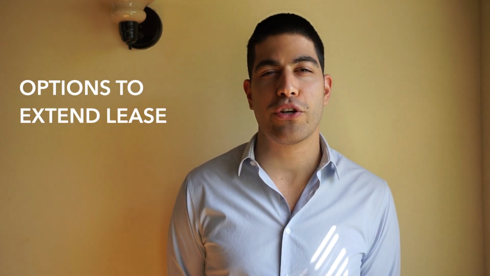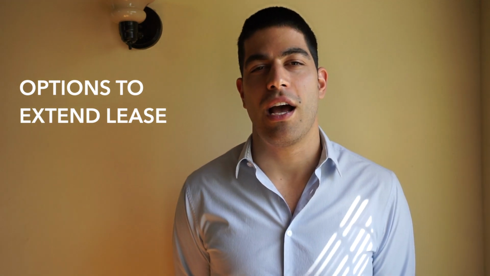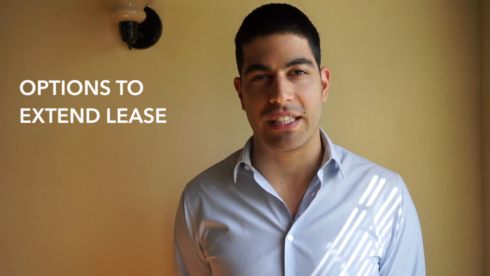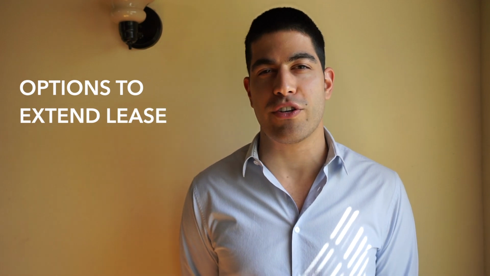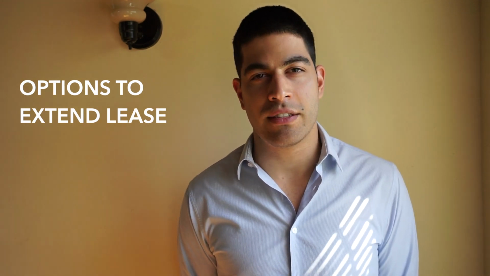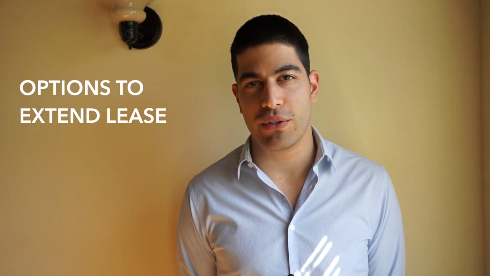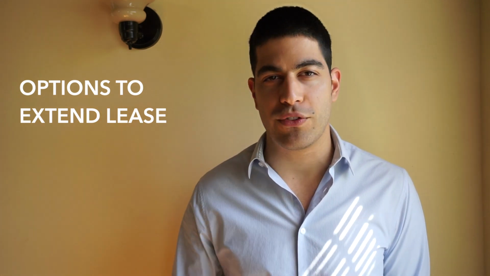Now, two important things to look out for in real estate leases are the options for extension and the monthly increases. You can negotiate for options in the lease, which basically allow you to extend the lease if everything is going well and you're able to pay. It basically guarantees your right to continue to lease the space for another pre-agreed to term.